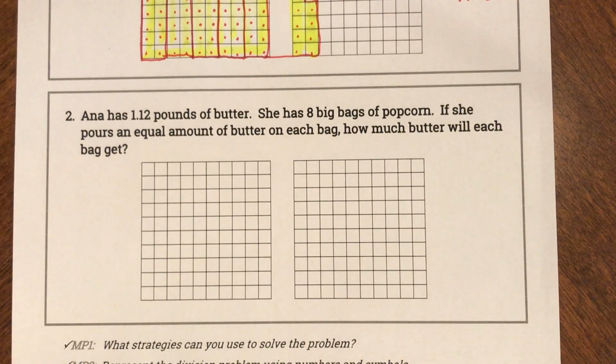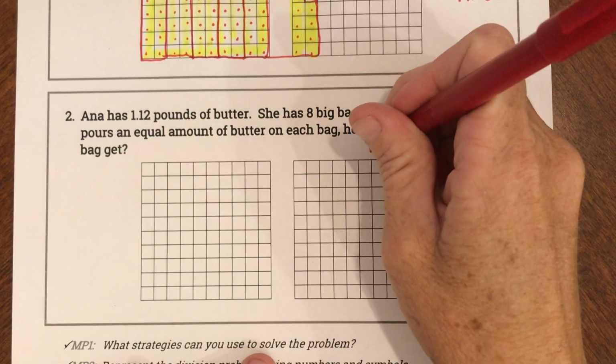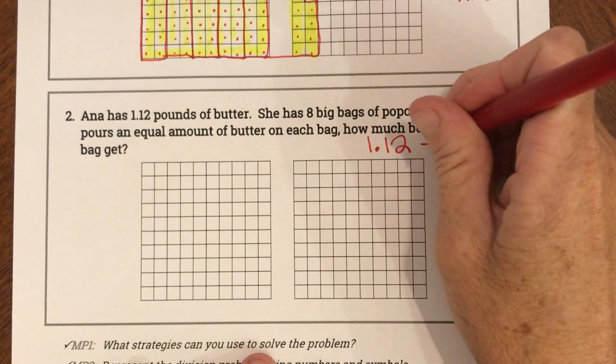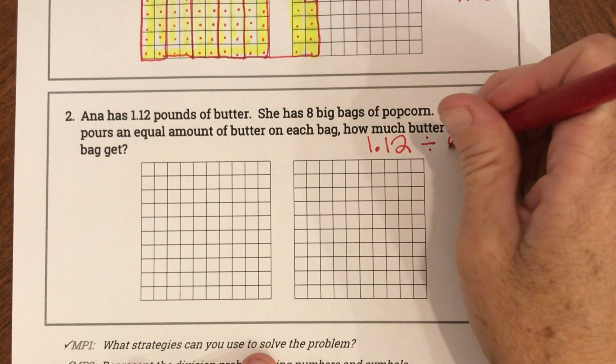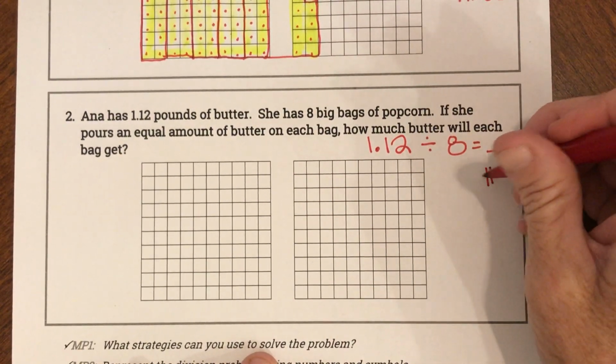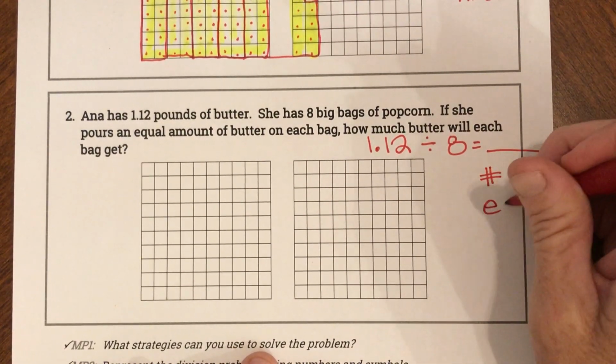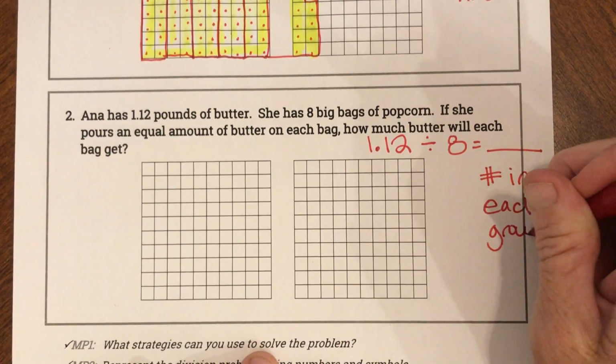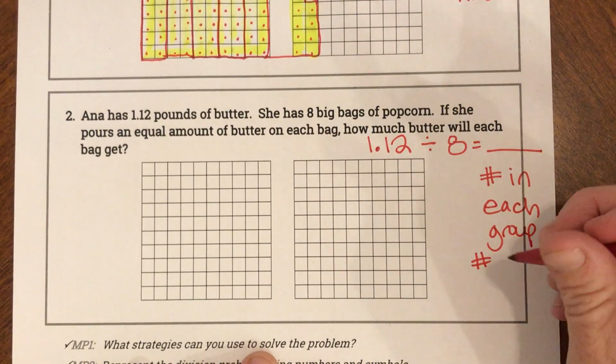This problem says, Anna has 1 12/100 pounds of butter. She has 8 big bags of popcorn. If she pours an equal amount of butter on each bag, how much butter will each bag get? Okay, so what's being divided? What's my dividend? The butter, right? That's a lot of butter. And she's going to divide this butter into 8 bags. That's 8 groups pretty much. What I don't know is the number in each group, or for this problem, the number in each bag.